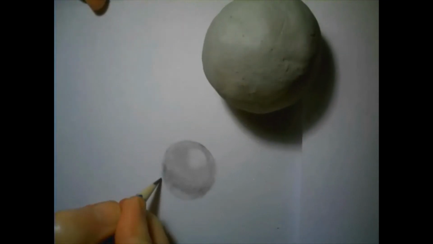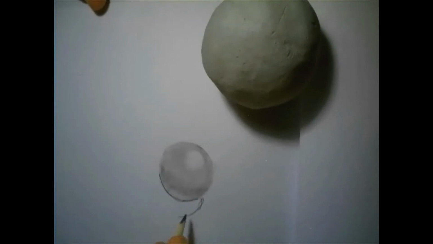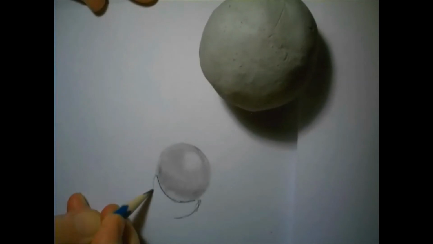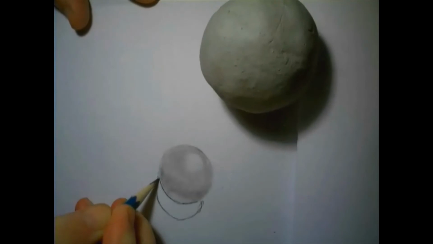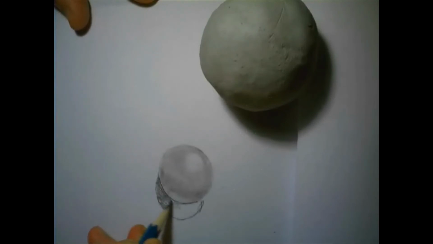And then you've got the cast shadow behind it. To me, this is the darkest. The cast shadow is the darkest, although the core is just about equivalent, so I'm probably going to need to darken up on the core of the shadow a little bit.